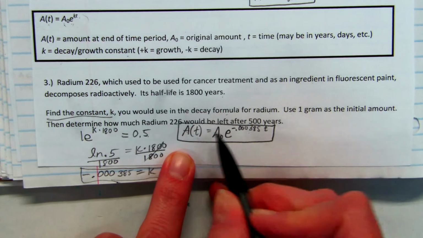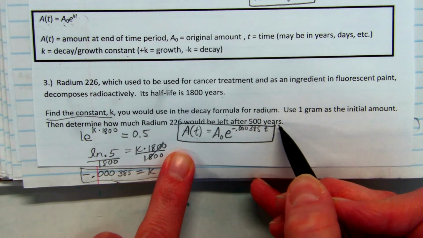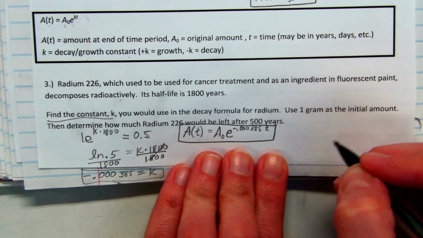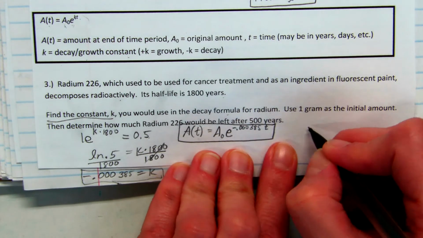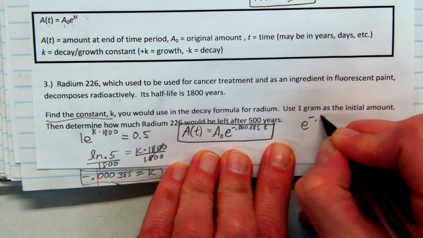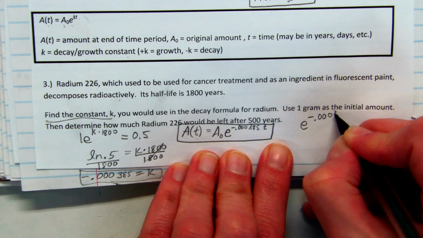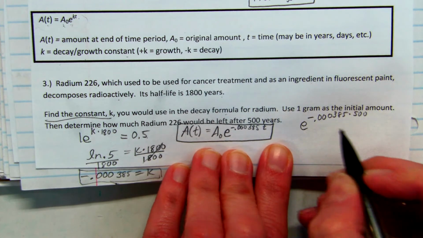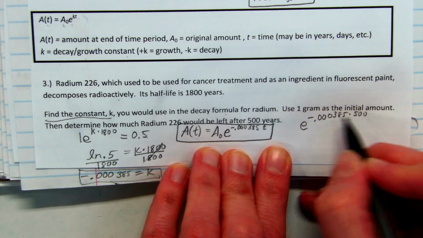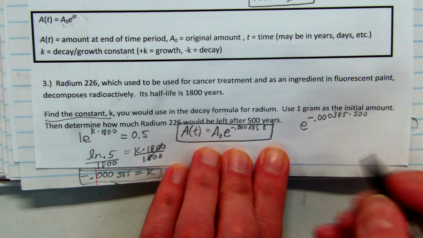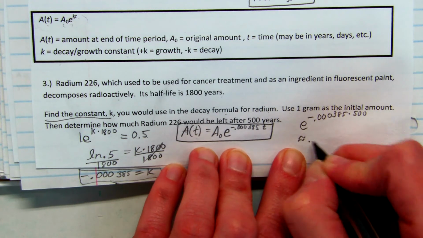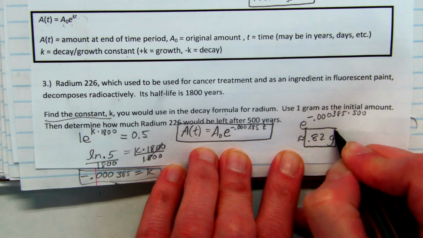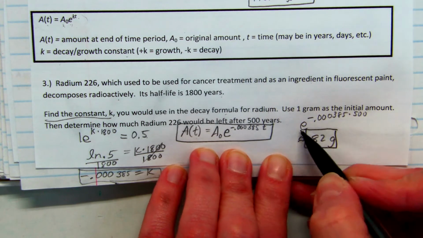And then it says to see how much will be left after 500 years. So we'll put 500 into the equation. So we would just have e to the negative 0.000385 times 500. Again, if you're putting that in your calculator, you would put all of that power in parentheses, and it comes out about 0.82 grams is what you would have left out of the 1 original gram.